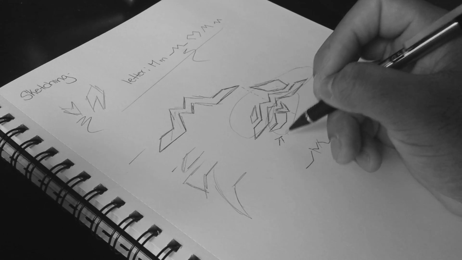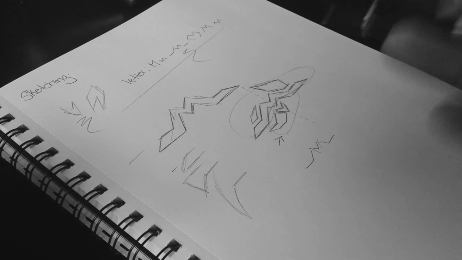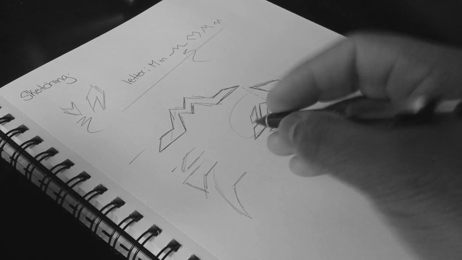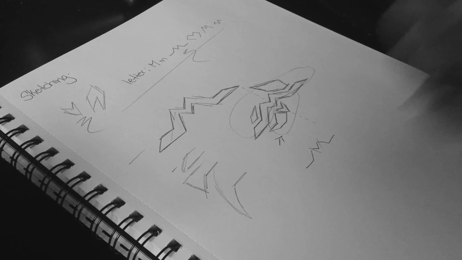I'm going to take a picture of it, and what I usually do is upload it to my phone on Dropbox, and then on my computer I just download it and put it into Photoshop. So with that, I feel like it's pretty cool. You know, this kind of worked for us.